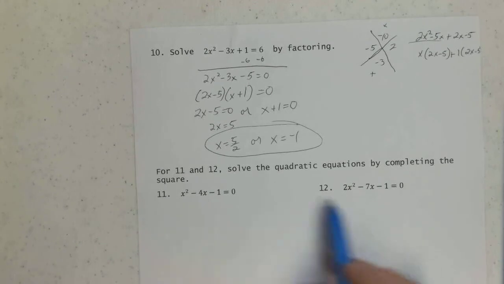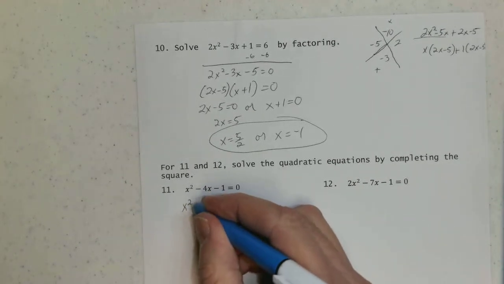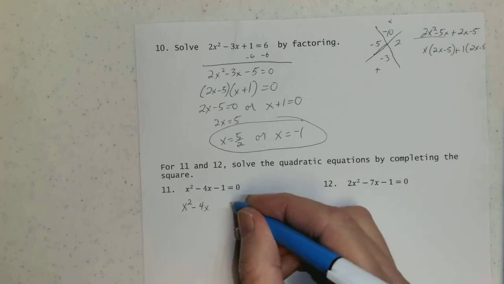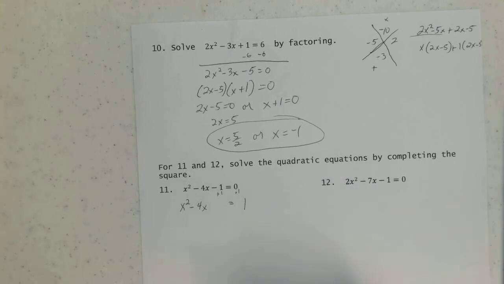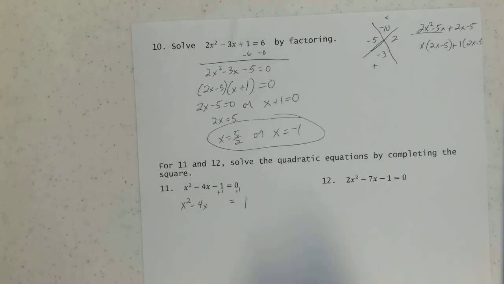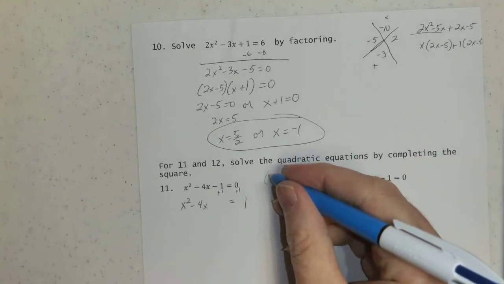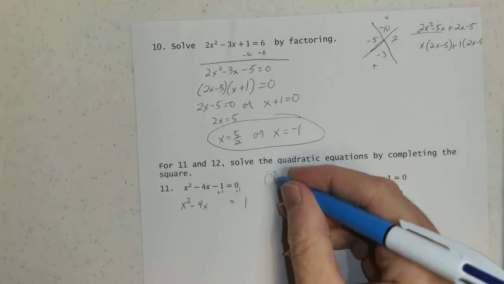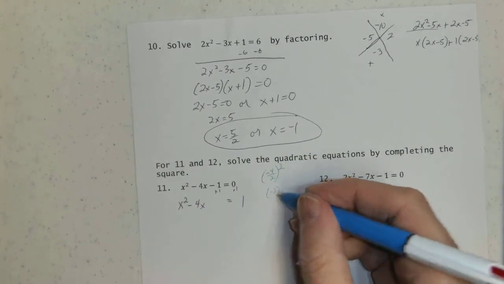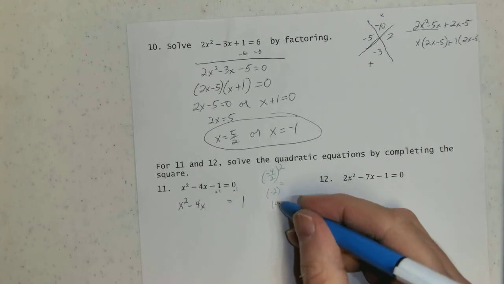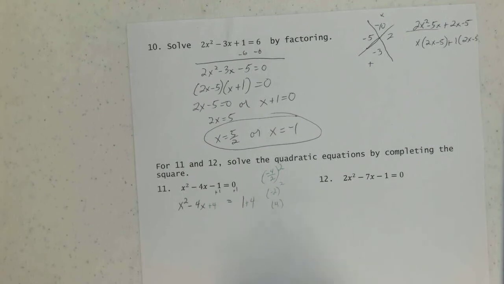Now we are completing the square. Alright, I'm going to write x squared minus 4x equals, I'm adding 1 to both sides, equals 1. And now I want to complete the square. So, if you recall, I'm going to take b over 2 and square. b is negative 4. That is negative 2 squared, and that is 4. So I'm adding 4 here and adding 4 here.